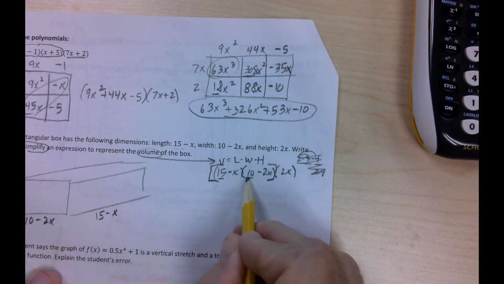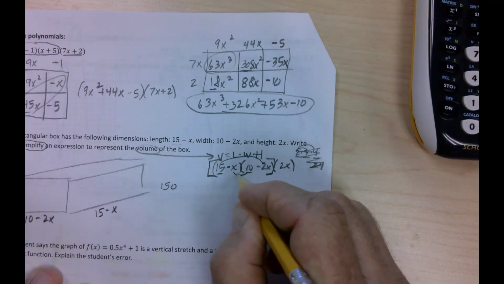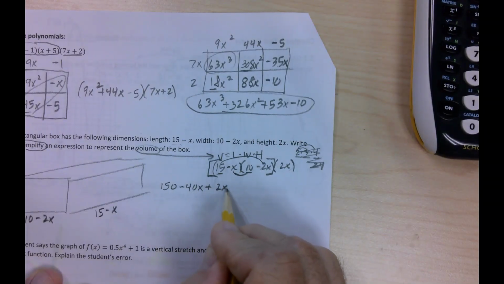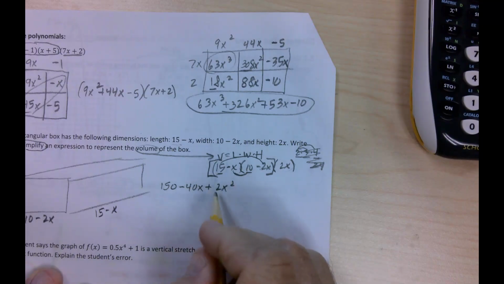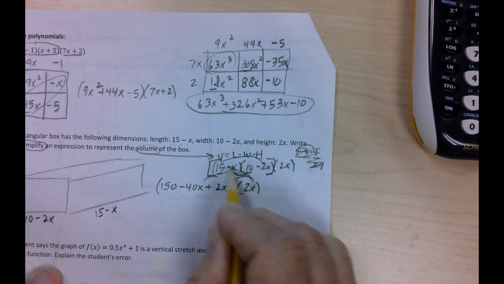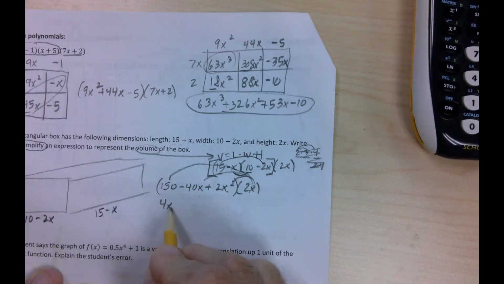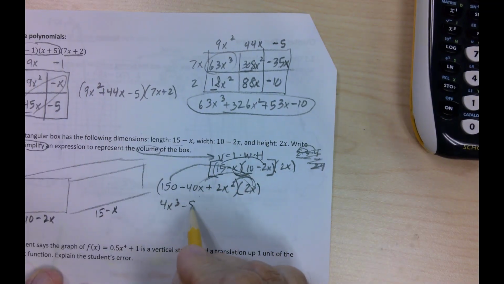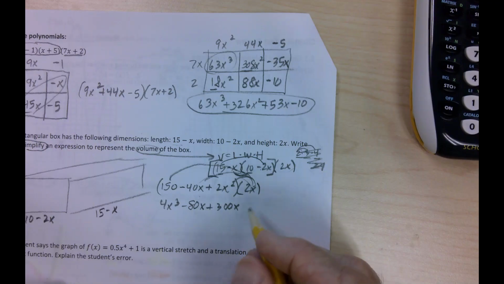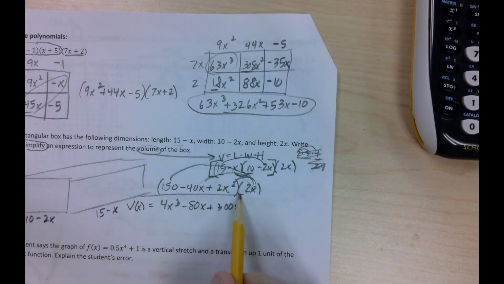FOIL this. 15 times 10 is 150. I'm going to do a little math in my head. Negative 30x minus 10x is negative 40x, and then negative times a negative is positive, and then that'd be 2x squared. Now that I've FOILed that out, I'm now going to multiply that by 2x. So distribute, distribute, distribute. Typically you write your highest powered thing first, so I'm going to do things a little backwards here. That'd be 4x cubed, and then minus 80x, and then plus 300x. If you want to get really fancy, that's the volume based on x. So that's the whole thing.